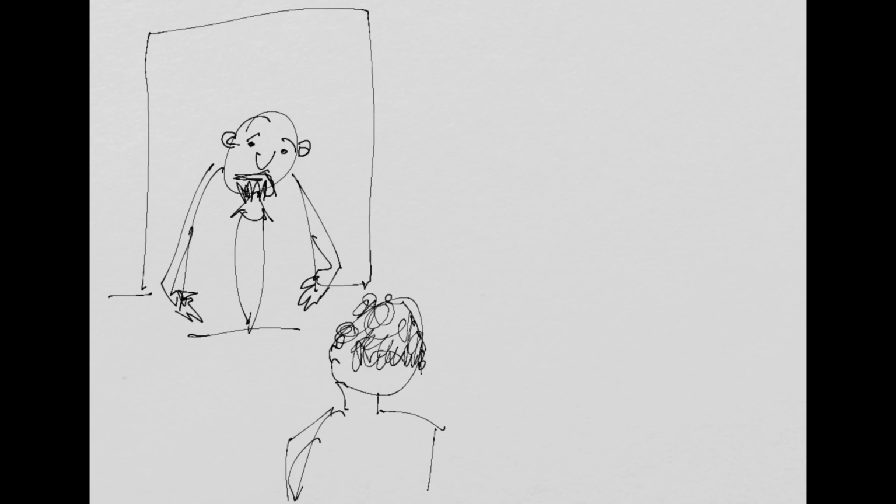And here I am, supposedly listening. But that wasn't happening. I was thinking about what was happening outside the classroom window.